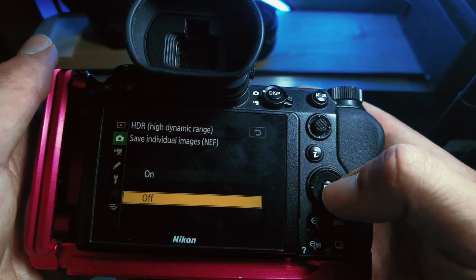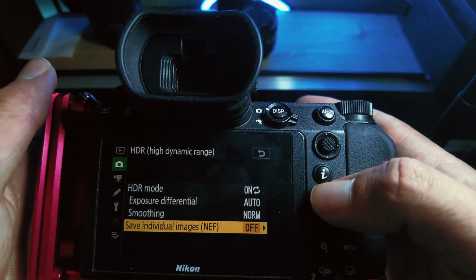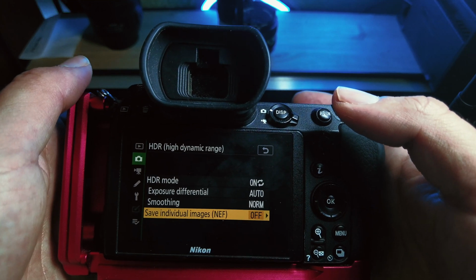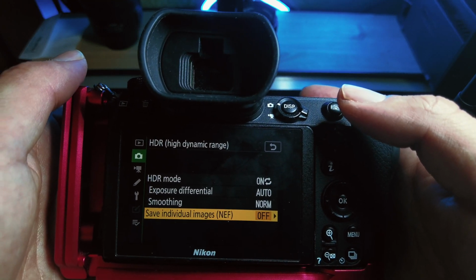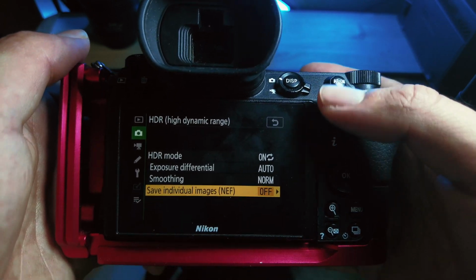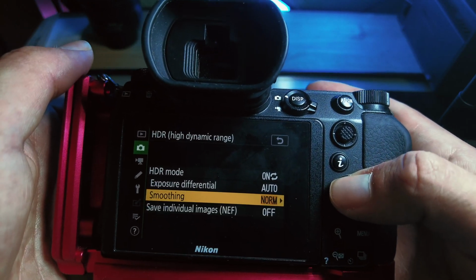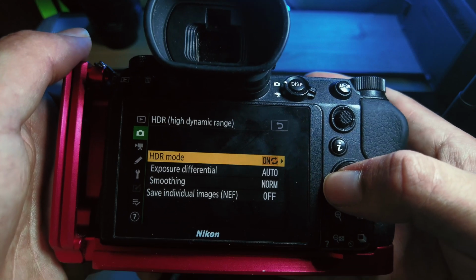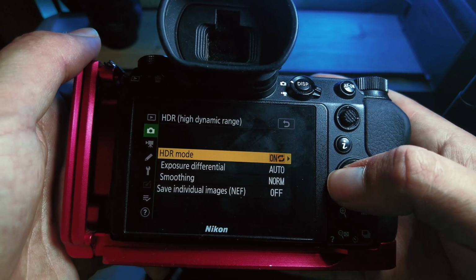And then saving the individual files. We're not gonna do this, and the only time you would do this is if you were wanting to manually stitch the photos together afterwards in Affinity or whatever program you use. And you know, we're not going to do that. I want to see what the camera can do in body, but if you're wanting a bit more control, that's a great feature to turn on.